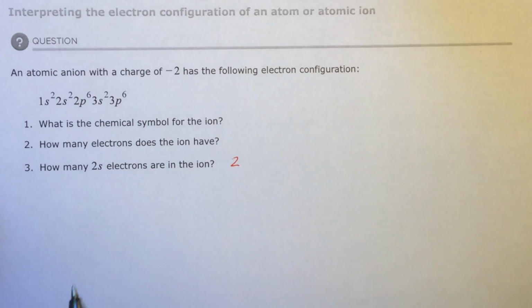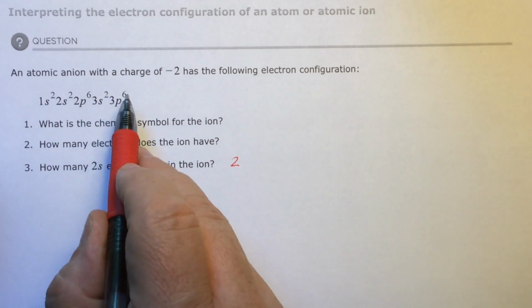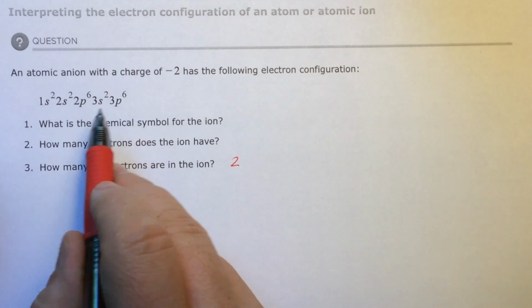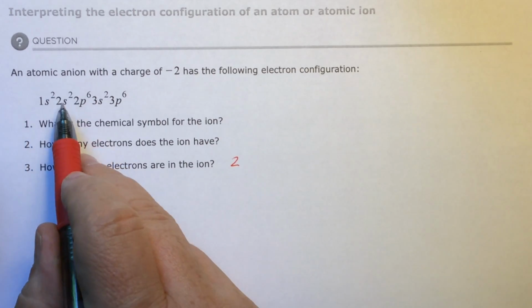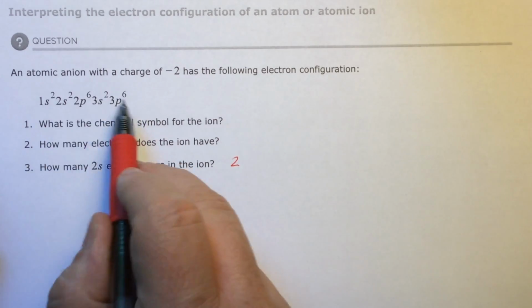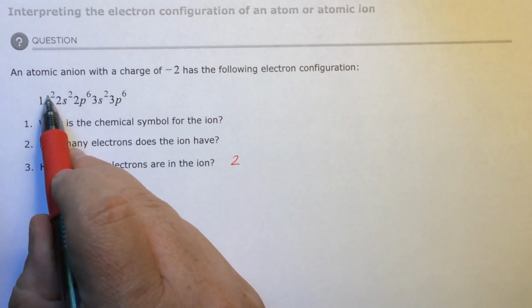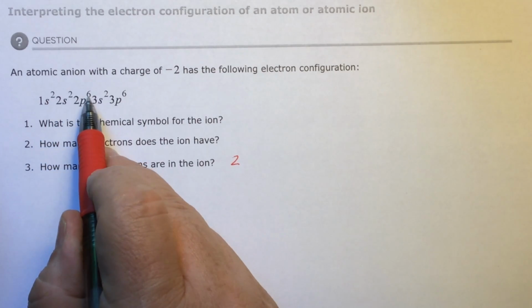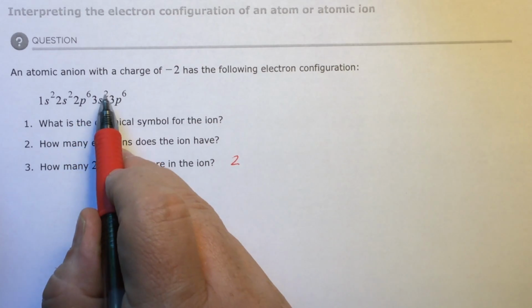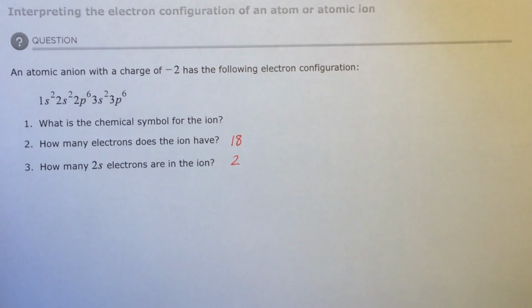How many electrons does the whole ion have? Well, it's right in front of you. That's the superscripts. The superscripts are the numbers of electrons in each of these subshells. So you've got 2 in the first subshell, 2 in the second subshell, then the P, 6, and 2, and 6. If you add these up, that'll be the number of electrons you've got. So I have 2 plus 2 is 4, 4 plus 6 is 10, plus 2 is 12, plus 6 is 18. So there are 18 electrons.